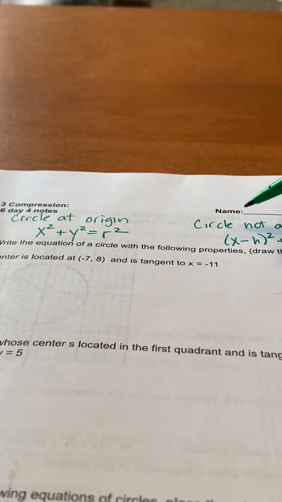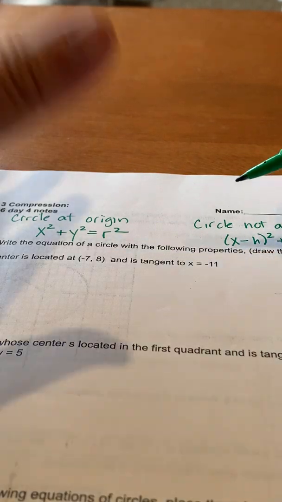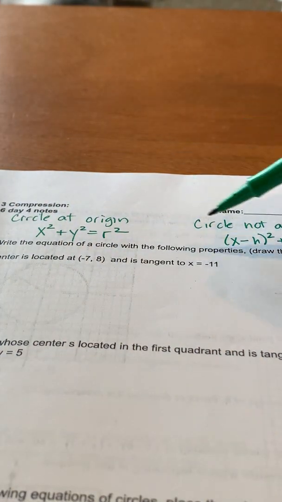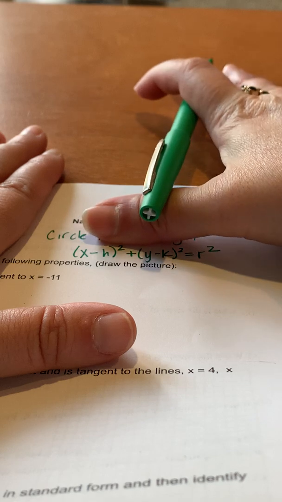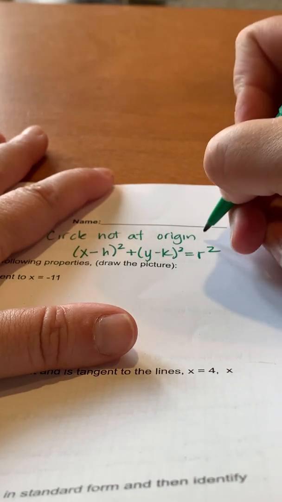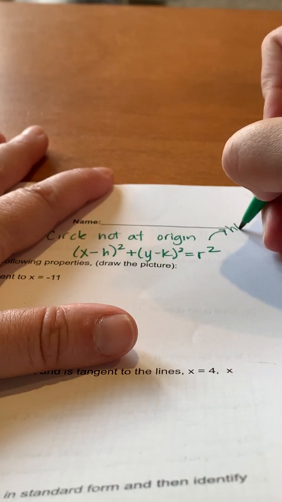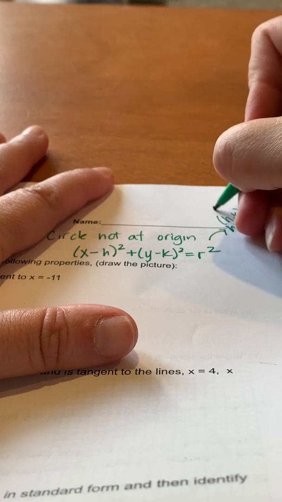Okay. So while there are these two specific ones, you don't necessarily have to focus on there being two different ones, because even if you do have a circle at the origin, you can still use this equation. This is just the equation of a circle. They specify at the origin, not at the origin, because h and k represent the center of the circle.